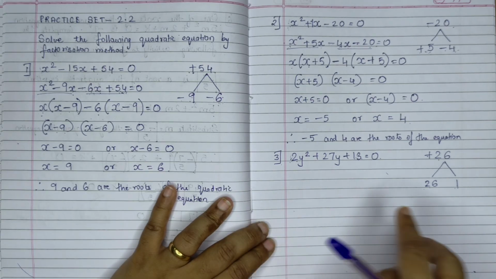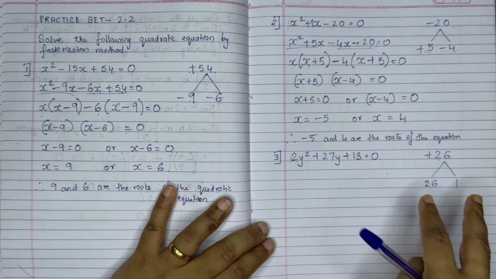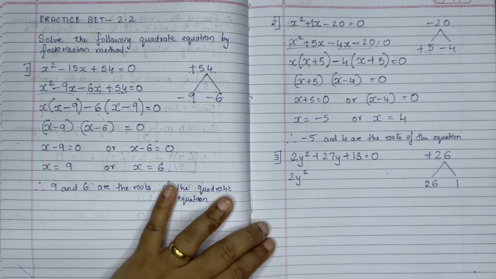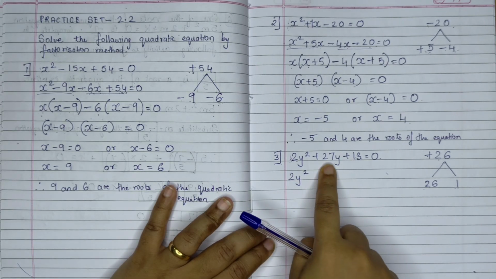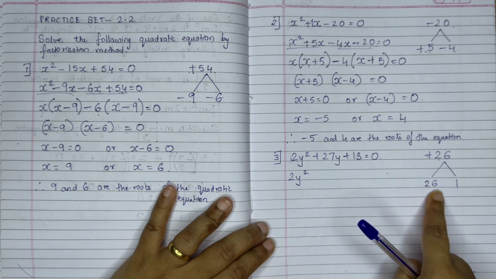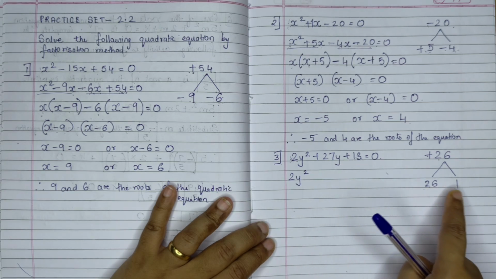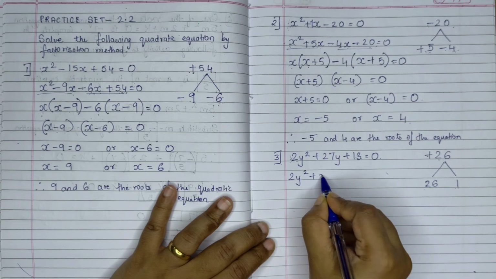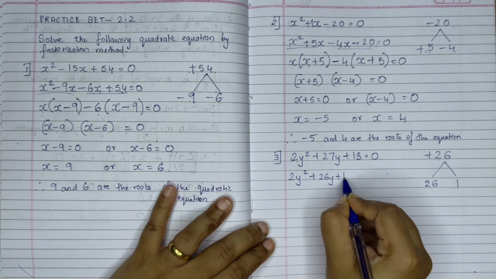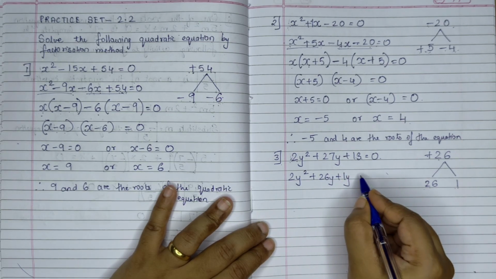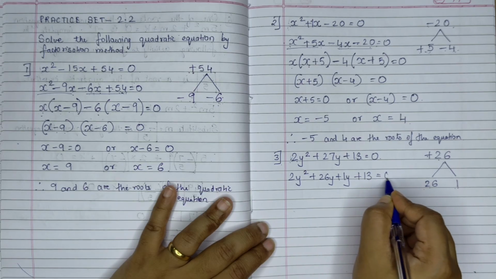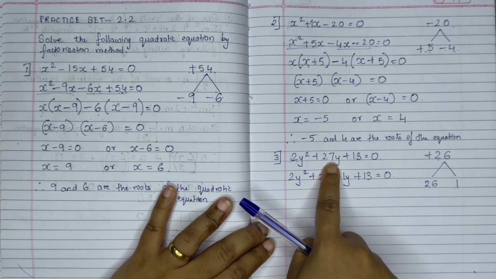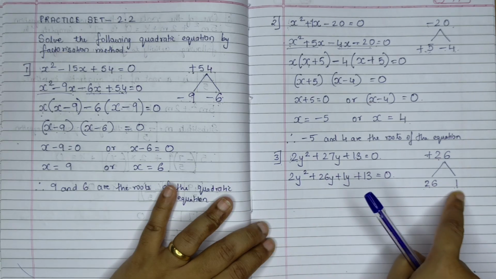So we will take these two numbers. In the beginning, we will write this as it is. 2y square will be as it is. So instead of plus 27y, we will take 26y and 1y. Instead of this, we will take 26y plus 1y. And then plus 13 will be as it is, equal to 0. These two terms will be as they are. Only instead of the middle term, we are going to take these two terms.